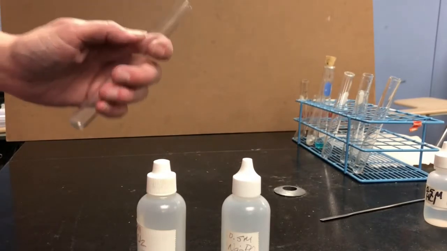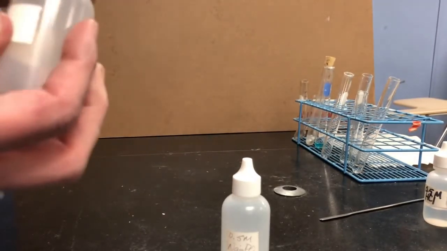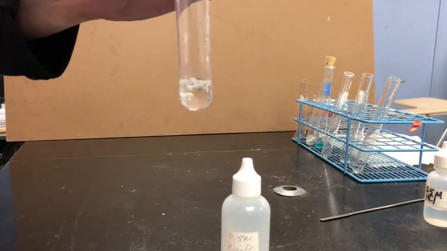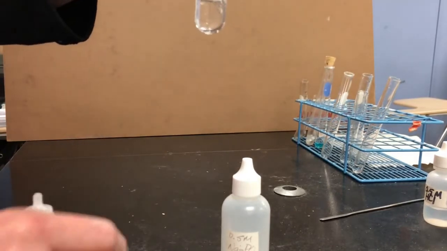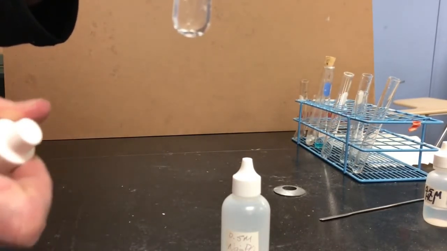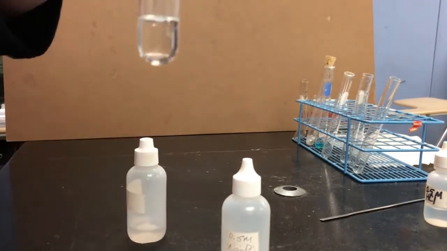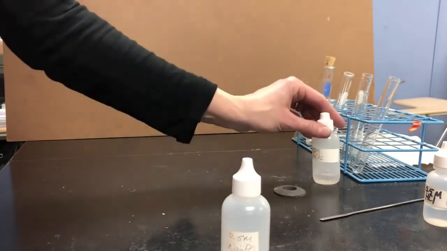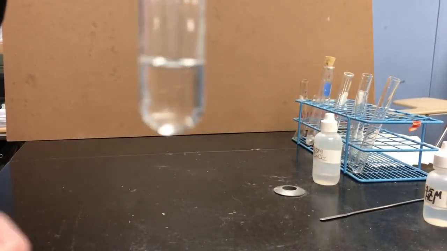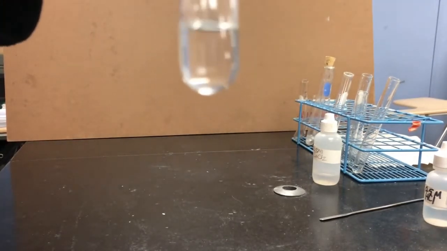Next, we'll do reaction 5. I'm going to be using calcium chloride and adding that to my test tube first. This is another solution that looks like water. It's clear, it's colorless. It is not water. I mean, it is a solution. It does contain water, but that's not the only substance there. And now to this substance, I'm going to add some sodium phosphate solution.